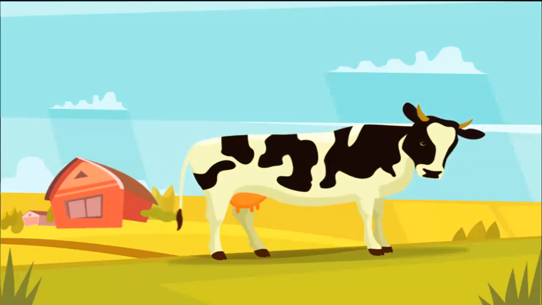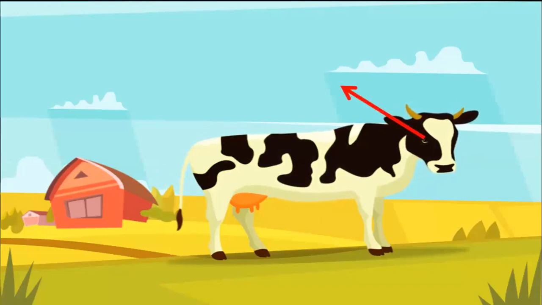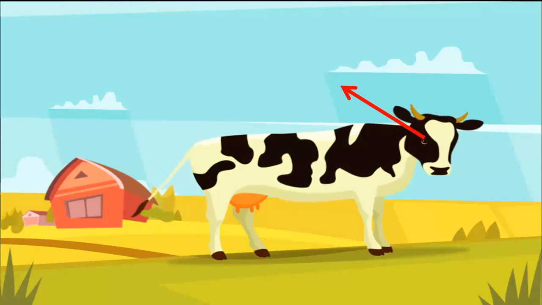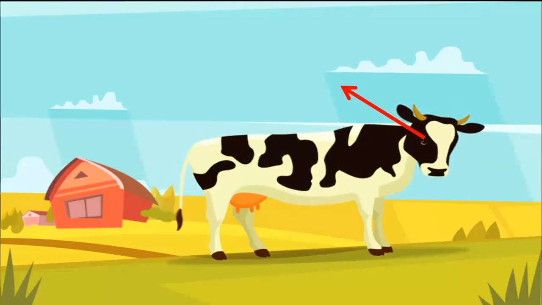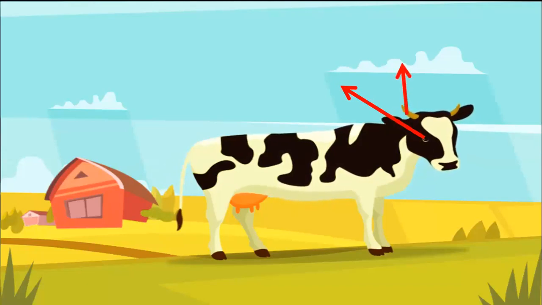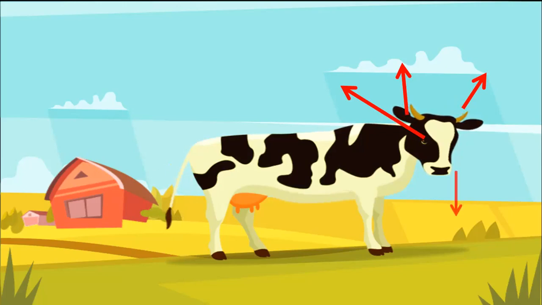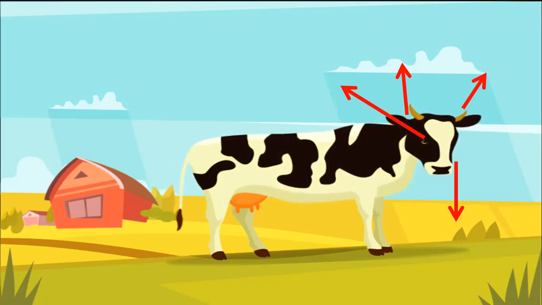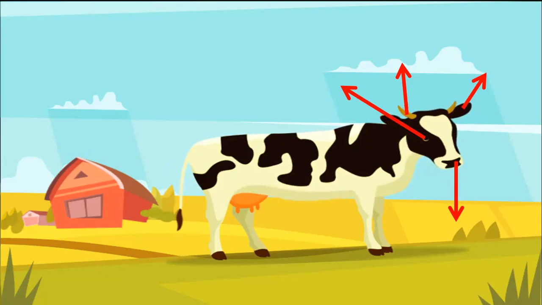Okay, so you can see here we have the red arrows. These are the body parts of the cow where we will know its name. And later on, we will discuss one by one what is the main function of these different body parts of the cow. Okay, next we have this one, and then we have also here, and another one.